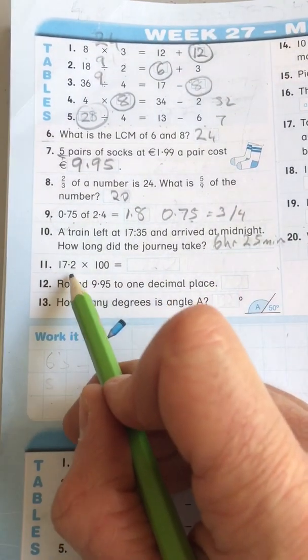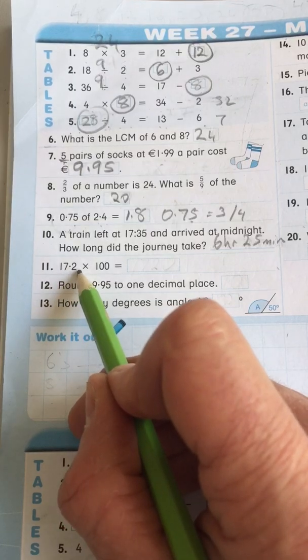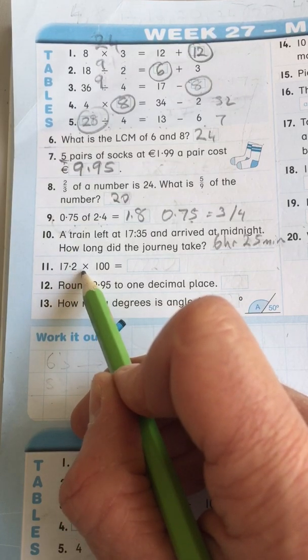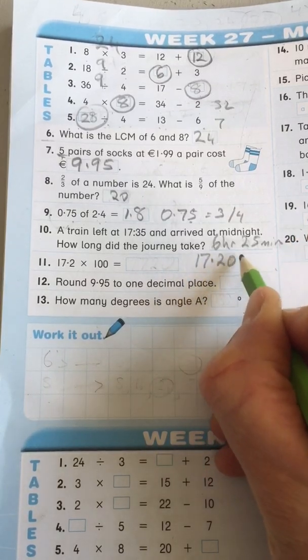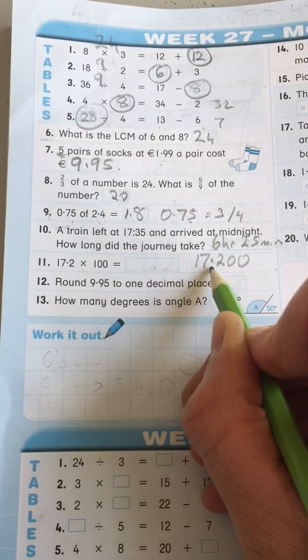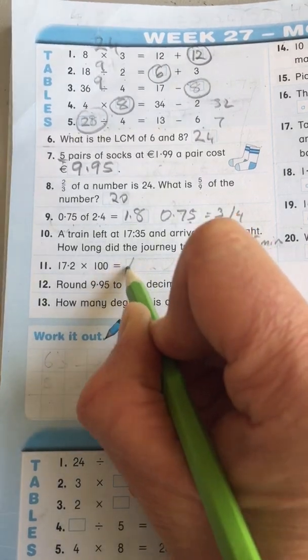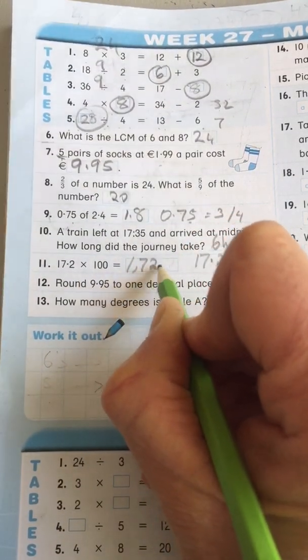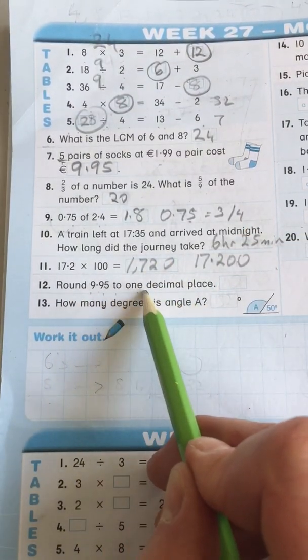Next one, 17.2 times 100. Now, when I'm multiplying by 100, I move the decimal place 1 place, 2 places to the right. So it is 17.200, and I'm moving that decimal place 2 places to the right when I multiply by 100. It'll end up here. So my answer is 1,720.